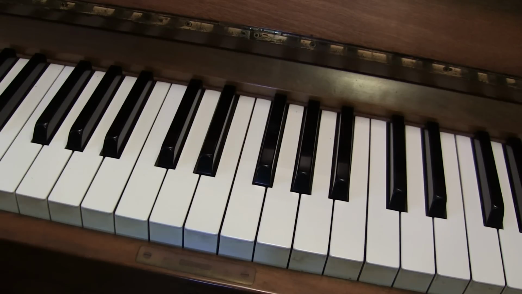Hi, today I'm going to talk about what a suspended chord is. So when you see a chord name that says, for example, Csus, that means C suspended. Let's talk about what that means.